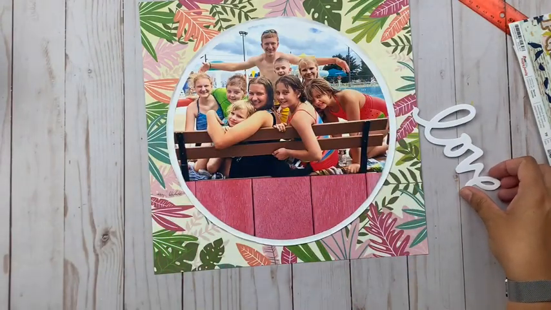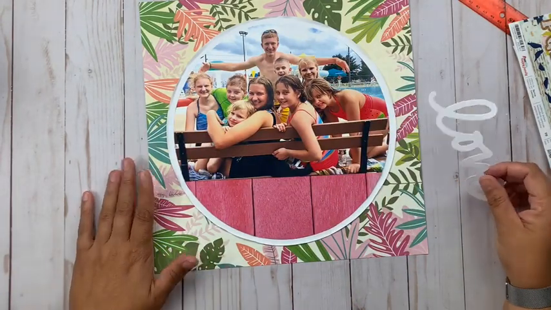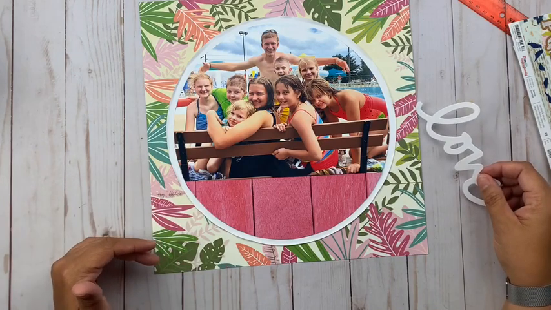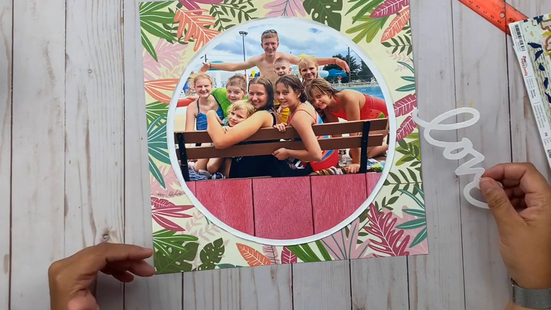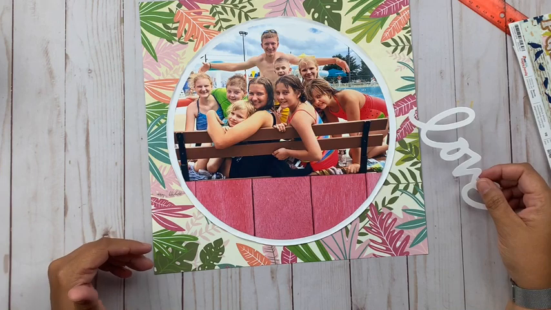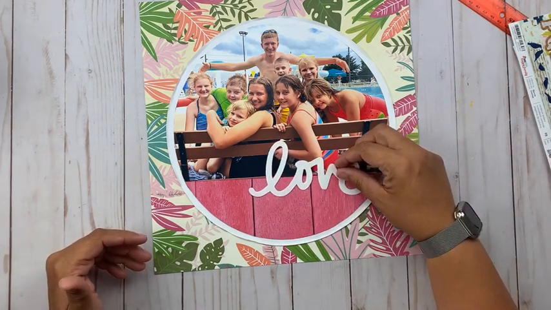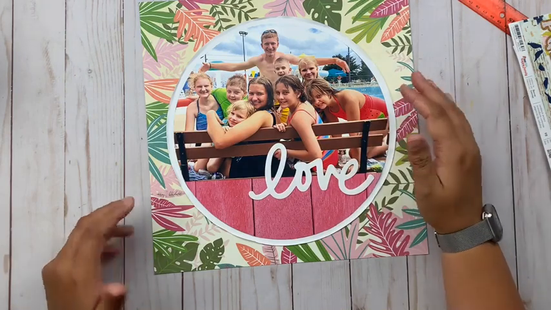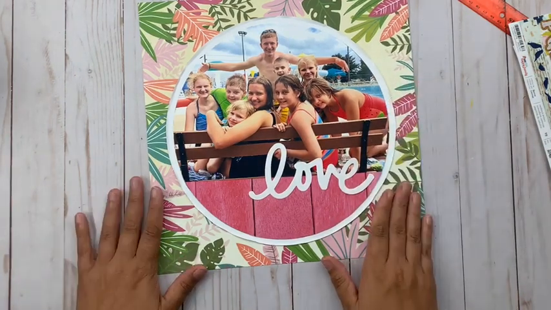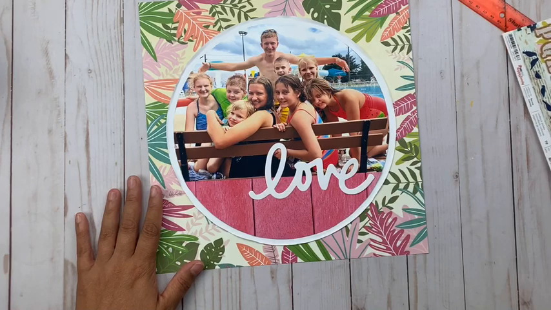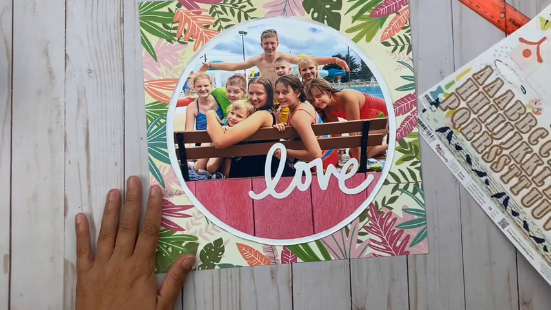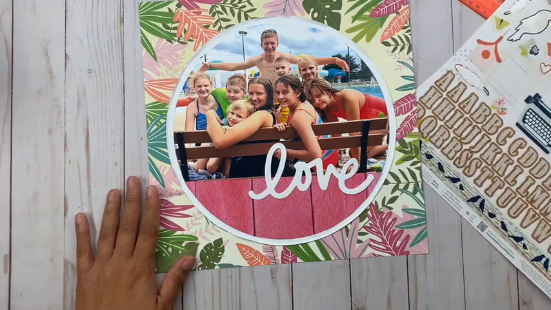Then the next thing I always do is do my title. And the reason that is my next step is because I don't ever want to embellish so much that I run out of room for the title. As I'm creating the title, I am plotting out where I'm going to go with embellishments. So one way that I like to create titles is by combining elements.